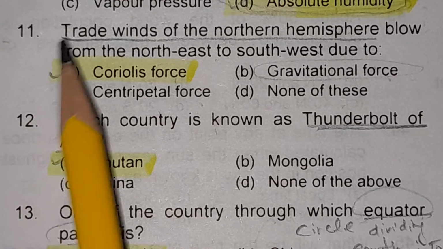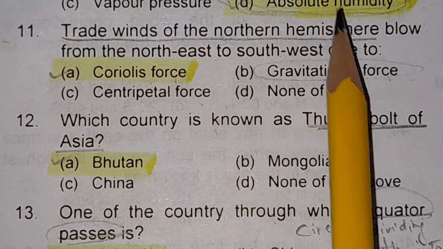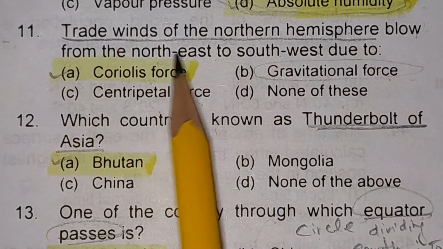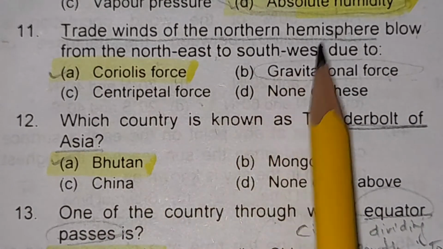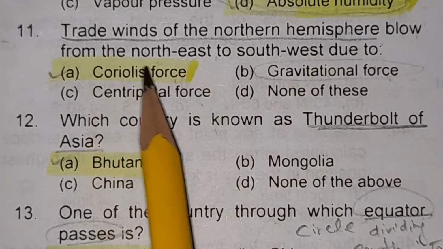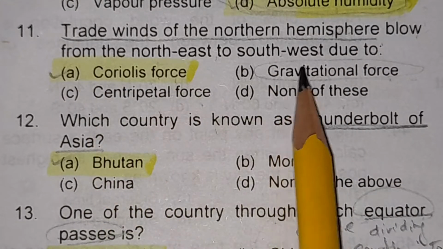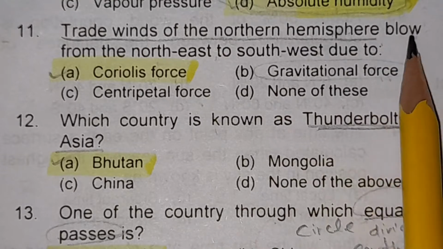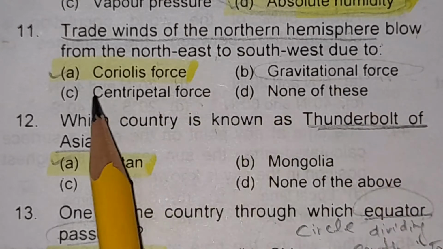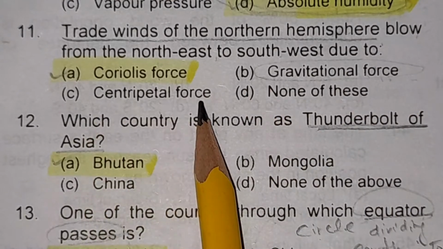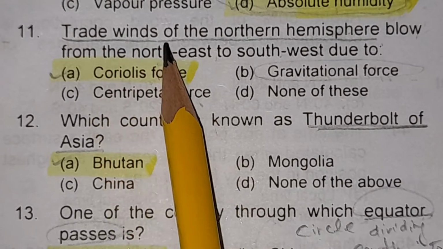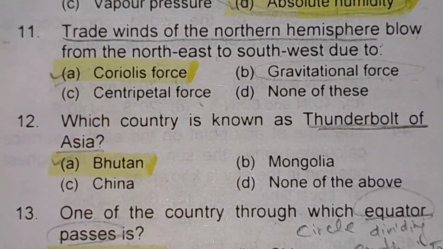So let's start. Trade winds of the northern hemisphere blow from the northeast to the southwest due to Coriolis force. It's not gravitational force because it's not blowing from top to down. It's not centripetal force because there is no central point for these kinds of winds. So the correct option is A.